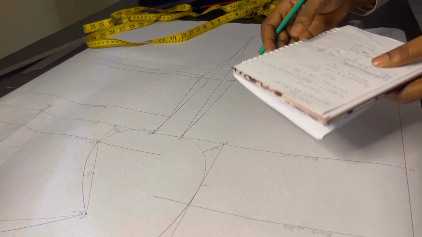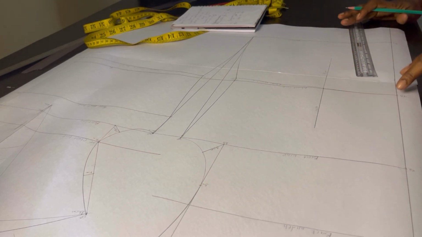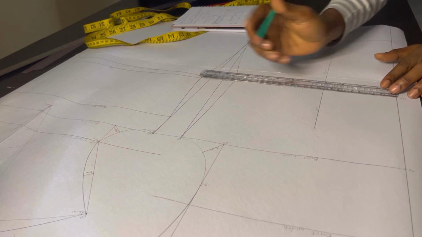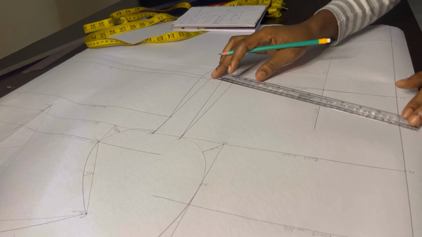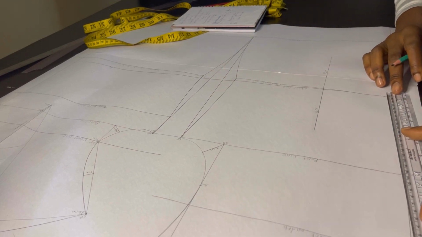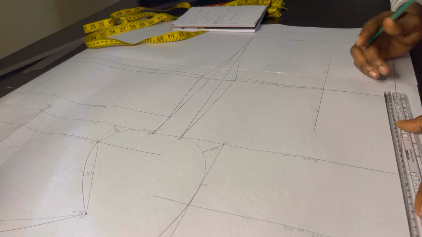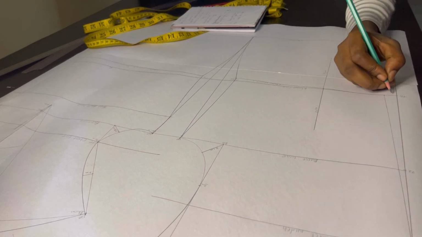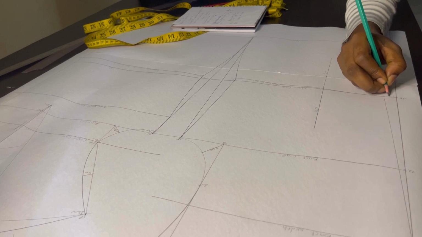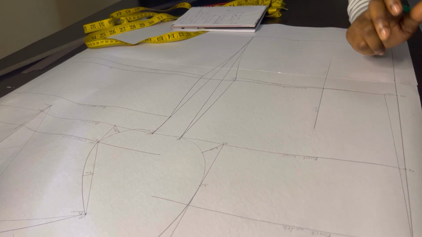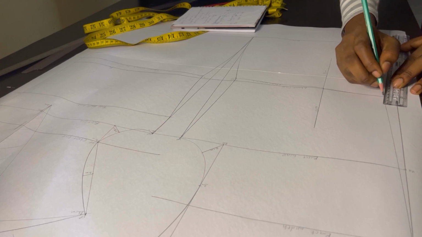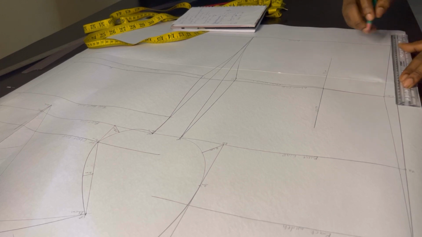And I've given the back the CB 1.5 cm. So here on the waistline, I'll mark 1.5 cm, then connect to the across back. You cannot give more than 2 cm to the across back. You should not give more than 2 cm to the CB.